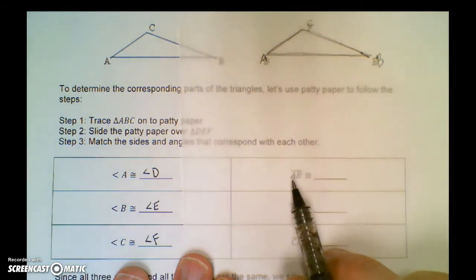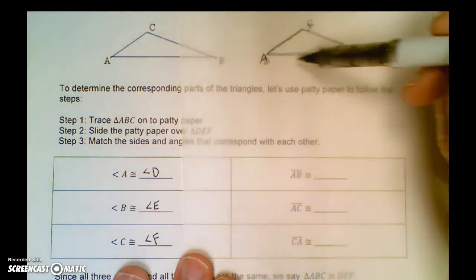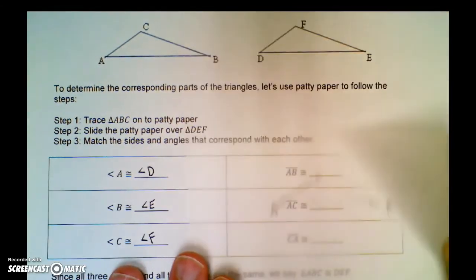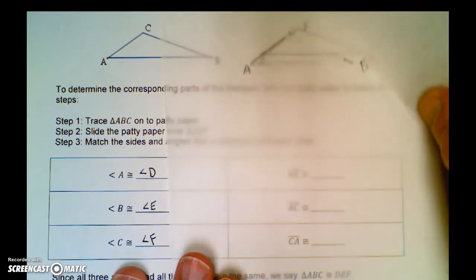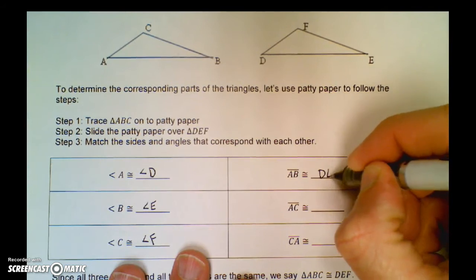Also, we can look at sides. So here it says AB. So AB was my bottom side. AB is matching up with DE. So AB and DE are congruent. The two segments are congruent.